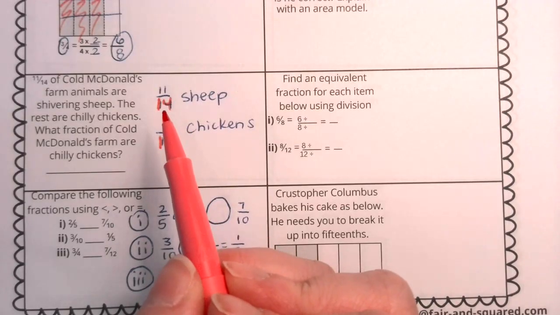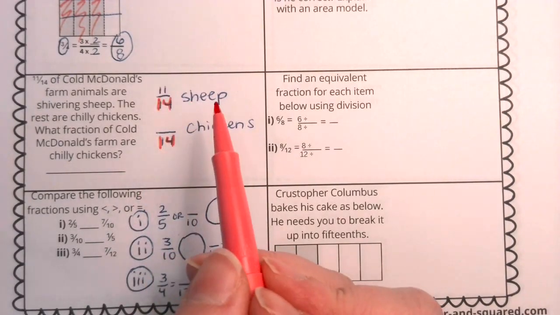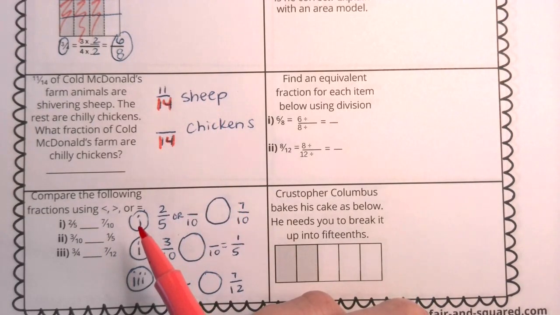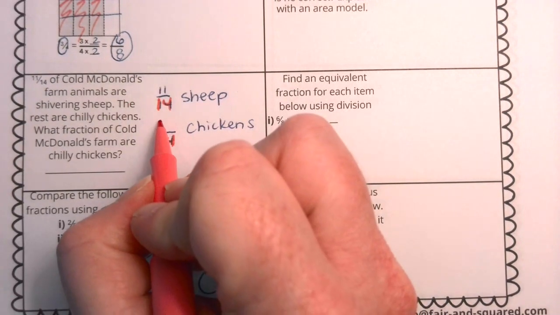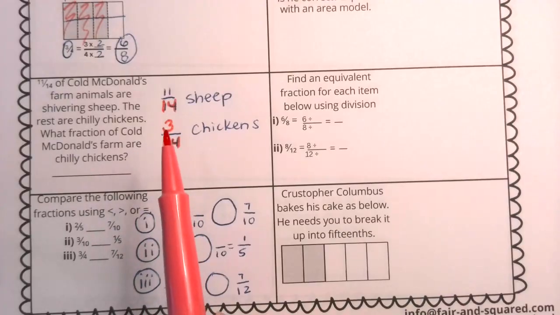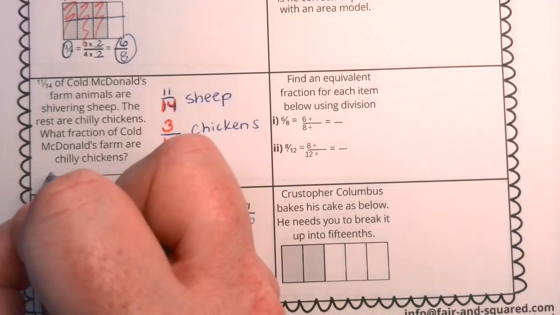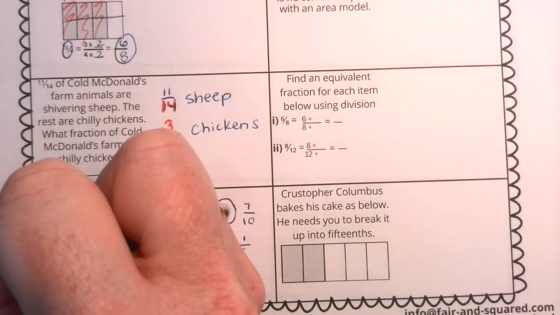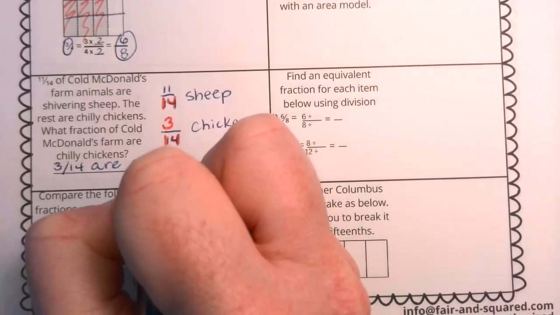Well, 3 of the 4 are sheep. So how many are left to be chickens? Well, 4 minus 3 gives us a leftover or a part of 1. So we know that 1 is a chicken. 3 plus 1 is 4. That accounts for all 4 animals. So we're going to say that 1 out of 4 are chili chickens.